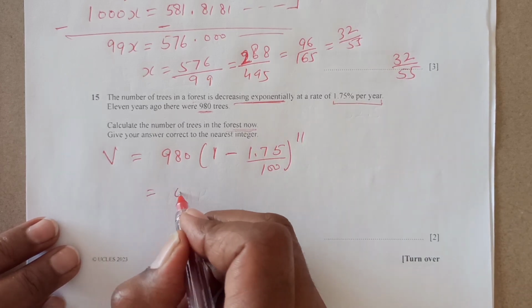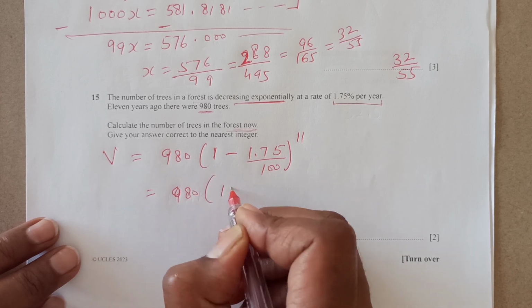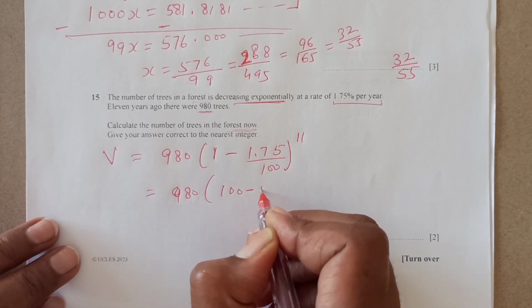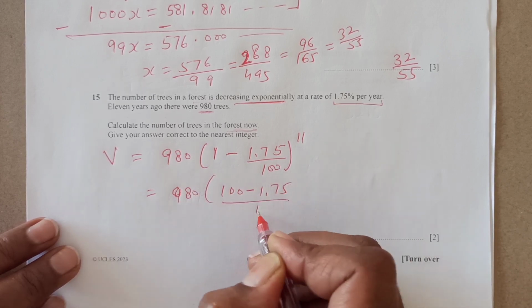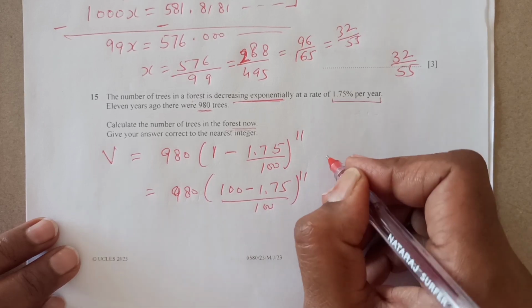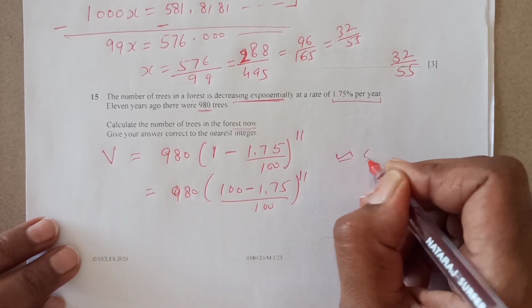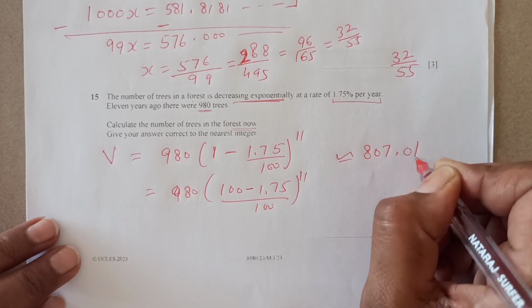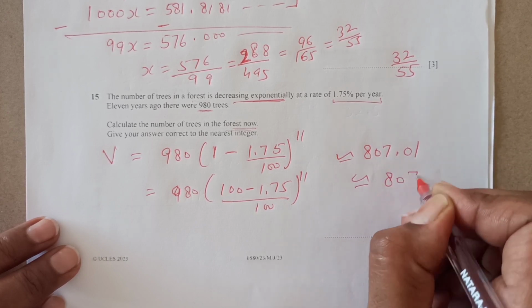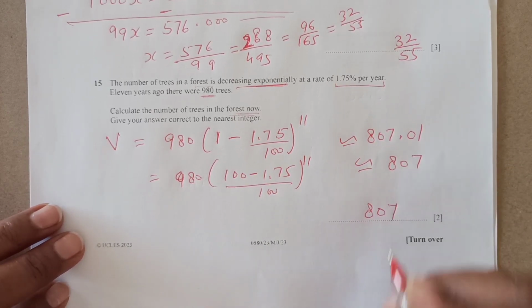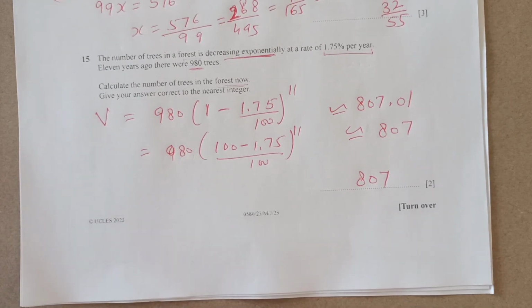So then it is 980 times 100 minus 1.75 over 100 power 11. So just plug in the values. You are going to get here 807.01, which is approximately 807, right?